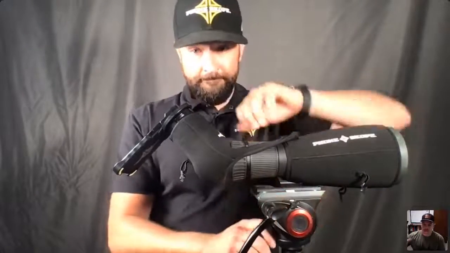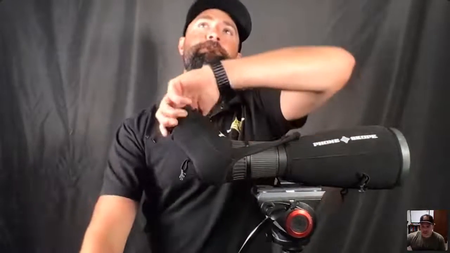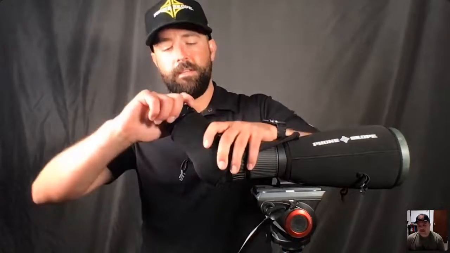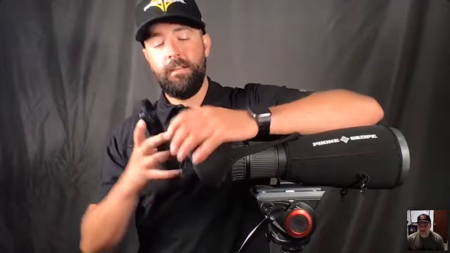So do you want to touch on anything else on the magnification or eye relief? There was a question about eye relief. And then also, is there a preference on having the eye relief in or out? There is no preference. What I was just demonstrating there was when you have your eye relief adjusted out or in.